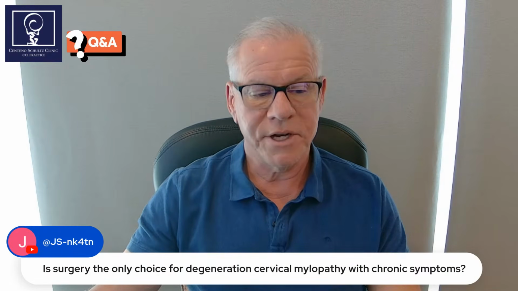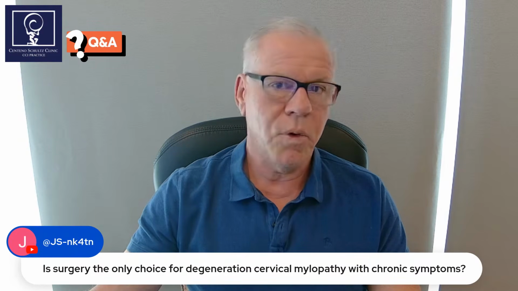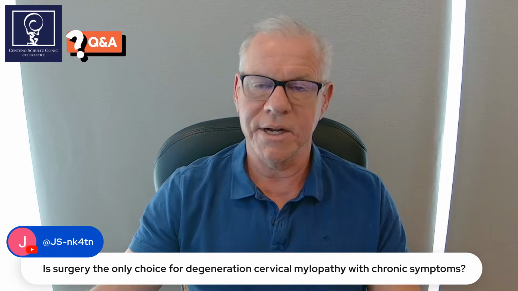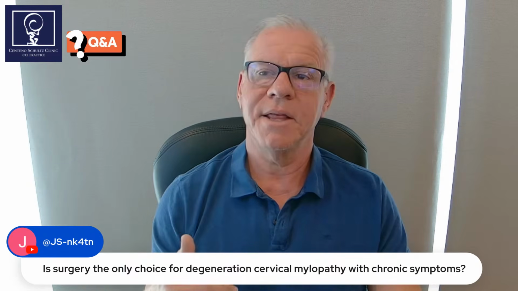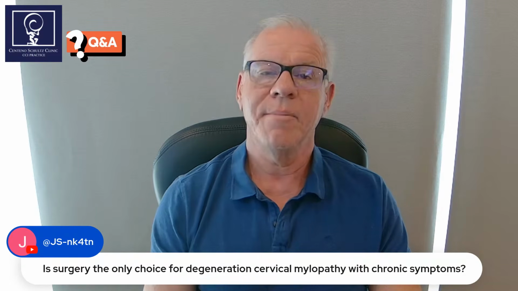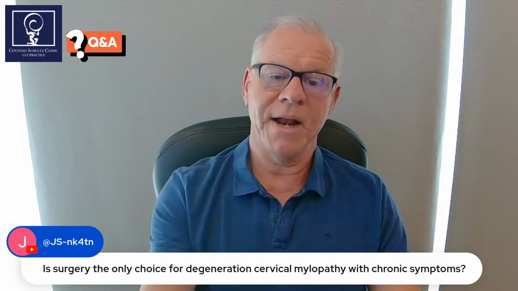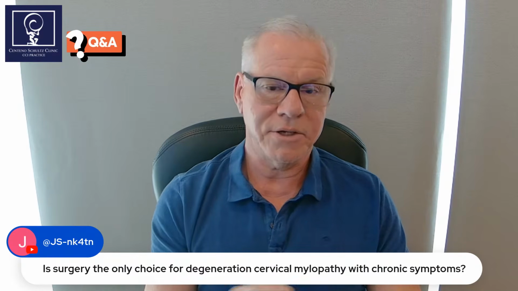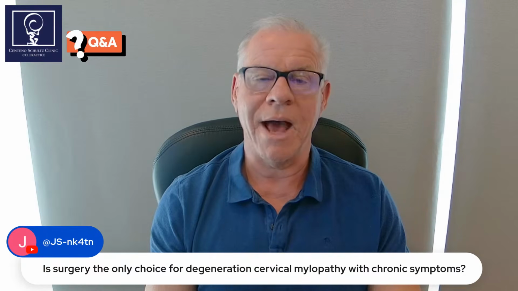Surgery, the only choice for degenerative cervical myelopathy with chronic symptoms? I need to know more. There's a lot of different parts and pieces that we can unpack in that question. If what you mean is that there's no visible changes in the spinal cord on MRI, but there might be a small indent in the cord, and that's what you're defining as myelopathy, then we treat that all the time without surgery. I have that, so I can tell you I'm a living testimony to that one.